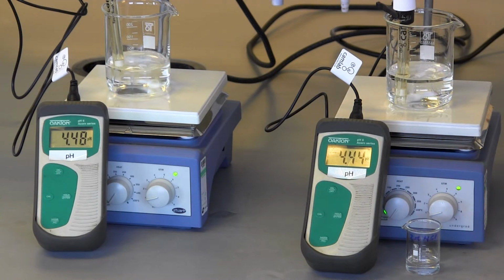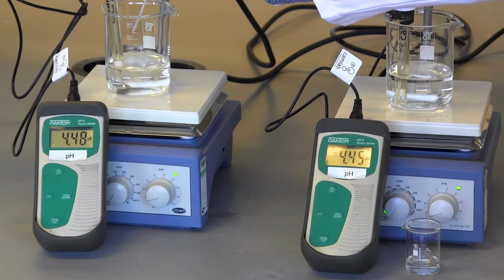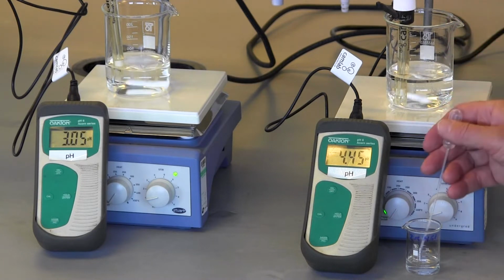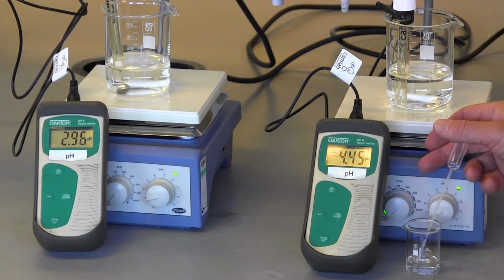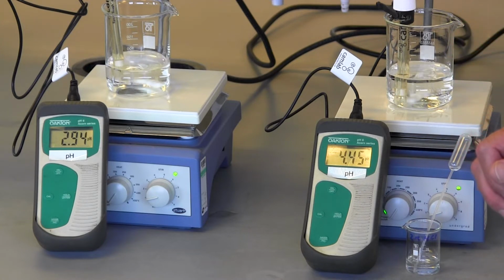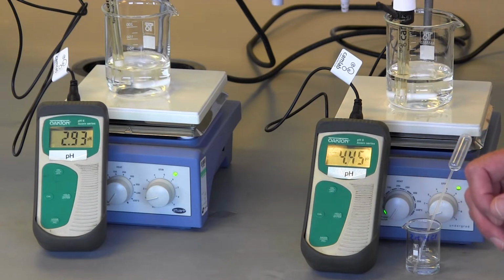To the beaker containing slightly acidified water, I'm going to add 1 drop of 2 molar hydrochloric acid. And you can see that the pH changes markedly from 4.48 down to 2.93. A large change in pH.